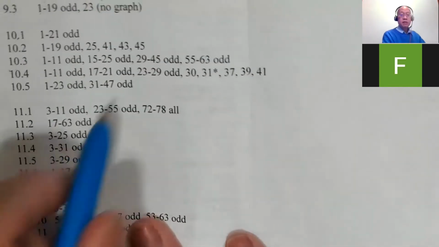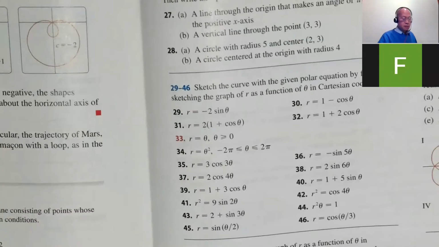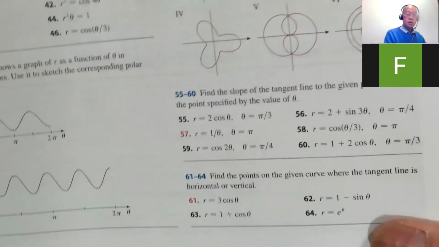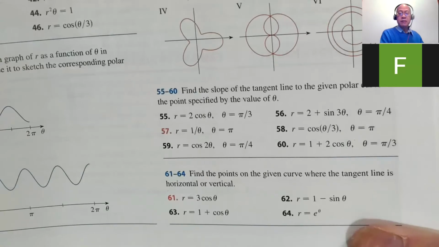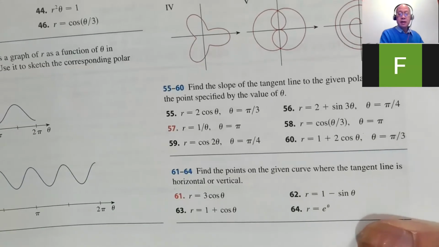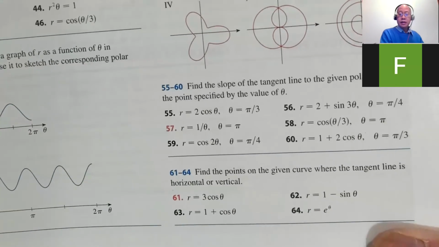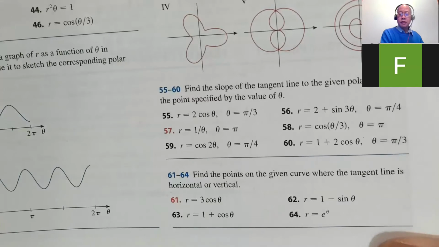I'll just put a mark here, 55 to 63. Find the slope of the tangent line to the given polar curve at the point specified by the value of theta. Okay, and then 61 to 63, find the points on the given curve where the tangent is horizontal or vertical. So let's see what happens there.